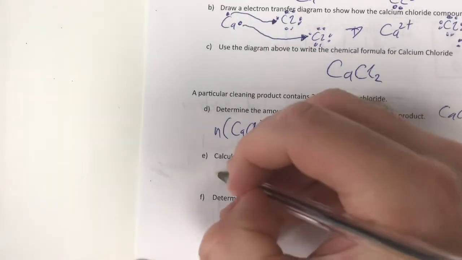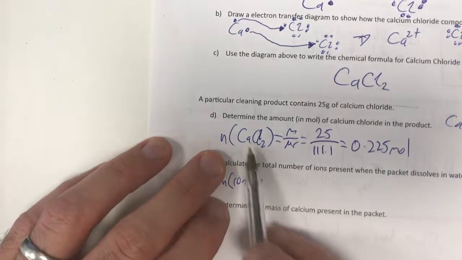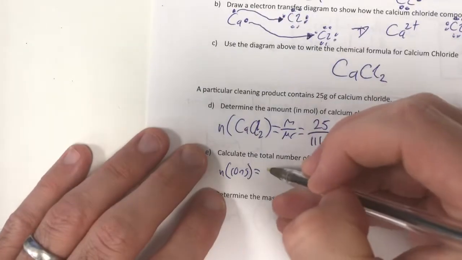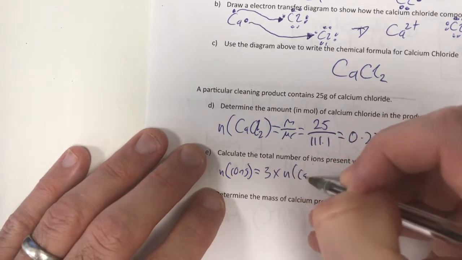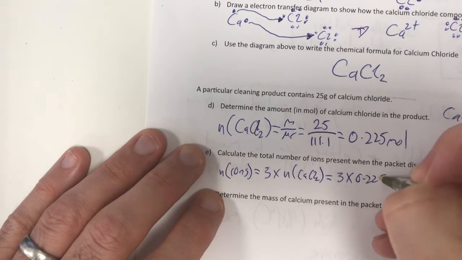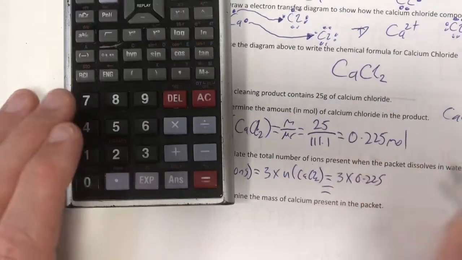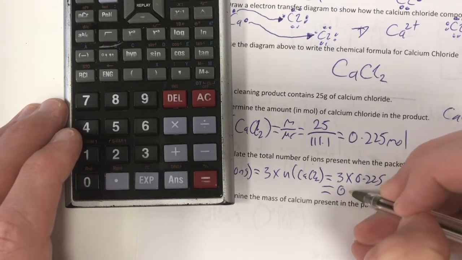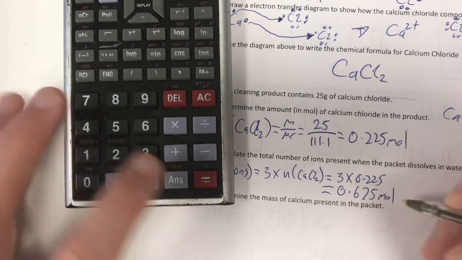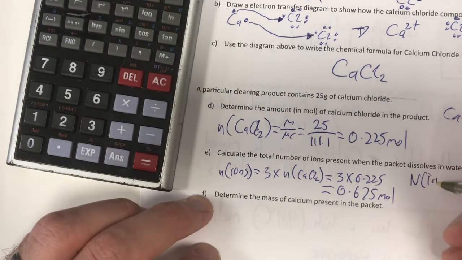Next question is calculate the total number of ions present in the packet when the packet dissolves in water. Well, number of moles of ions equals how many ions do I have in here? I can clearly see I've got 3 ions in every calcium chloride. So therefore it's going to be 3 times the number of moles of calcium chloride. So therefore it's going to be 3 times 0.225. And I'll take that times by 3. Gives me 0.675 mole.